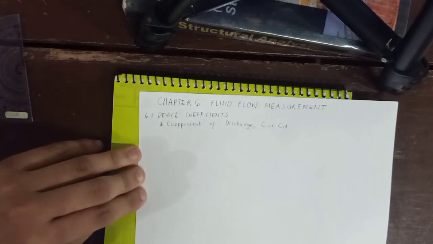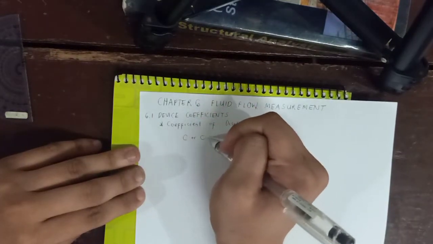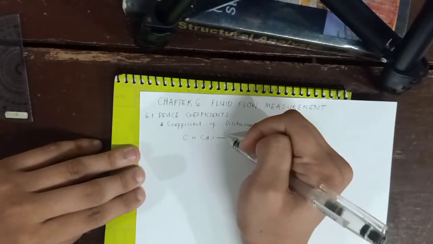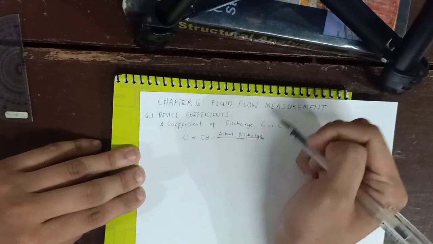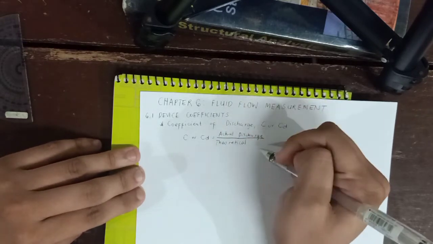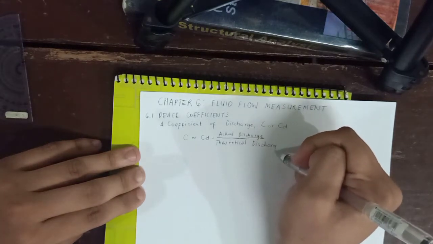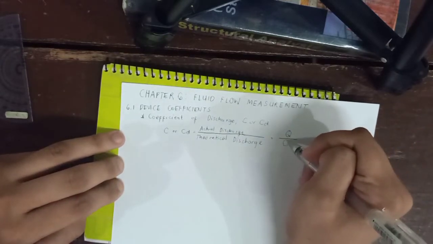So by the way, before continuing, I would like to inform you that chapter 6 to chapter 9 is hydraulics, and chapter 1 to chapter 5 of the book that we are using is fluid mechanics. So welcome to the hydraulics chapters. So to continue, C or C sub D equals actual discharge over theoretical. Later on, I can tell you the differences between the two. When you say discharge, it is Q, and theoretical is Q sub T.